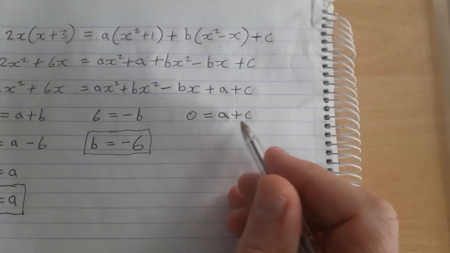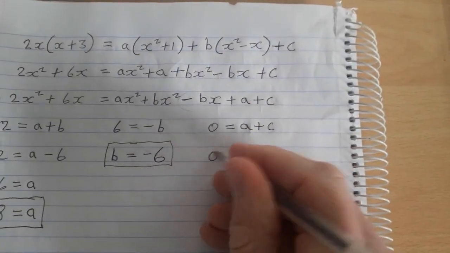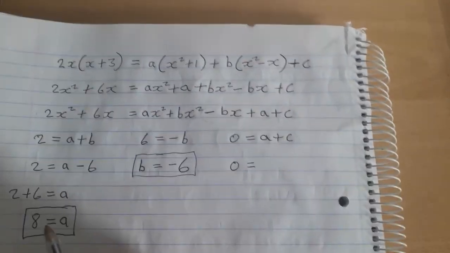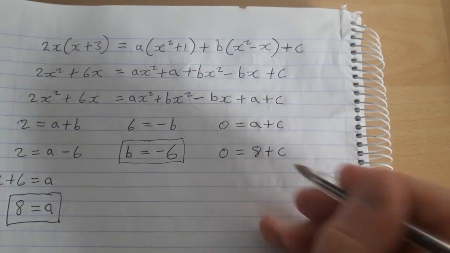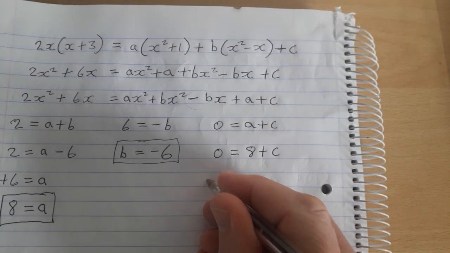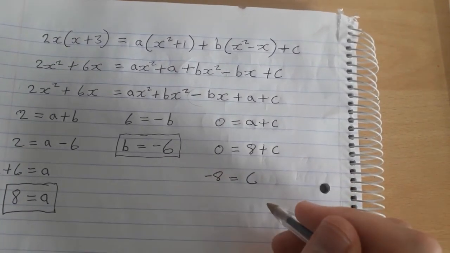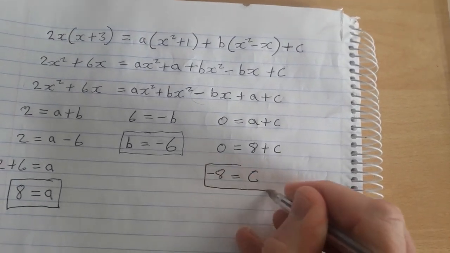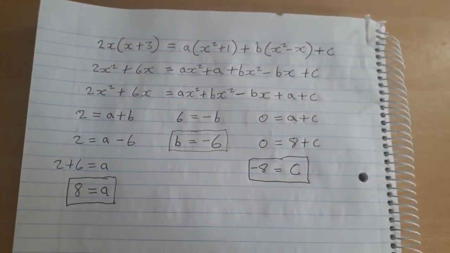Last part then, we want to find the value of c. So we go to this equation here. And we have 0 is equal to, now wherever we see a, we can put in a value of 8, plus c. And so bringing the 8 over to the other side becomes a minus 8. And leaving the c where it is, we've just got c is equal to minus 8. And those are the 3 required answers that we had for this question.